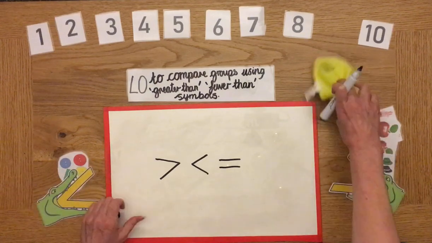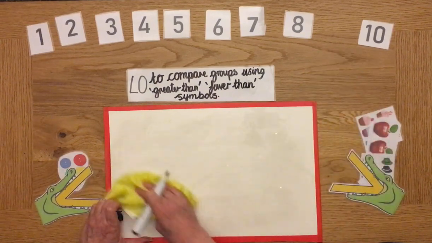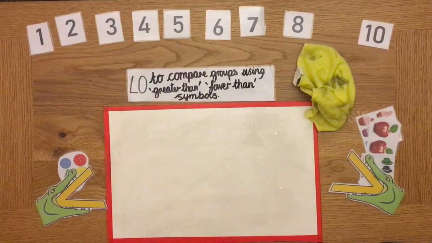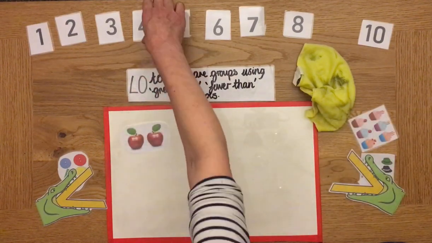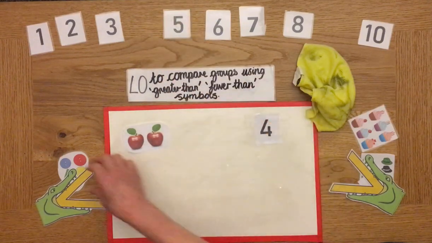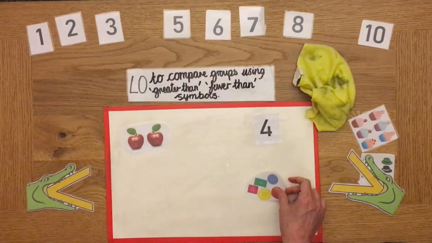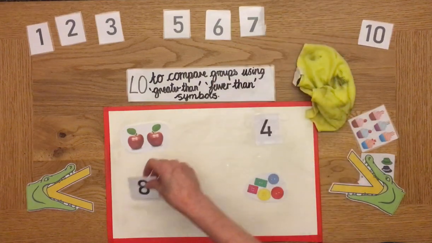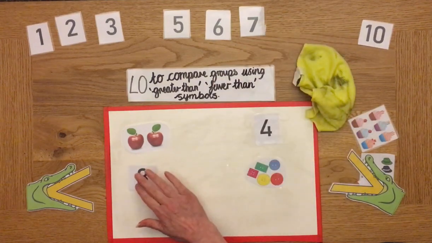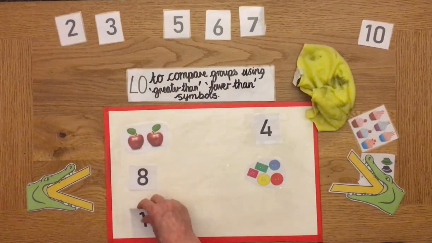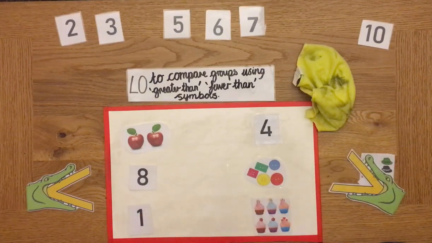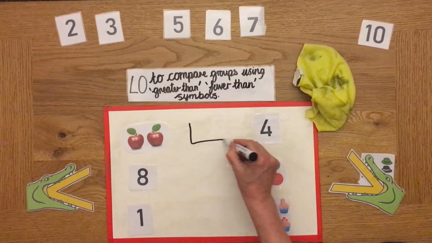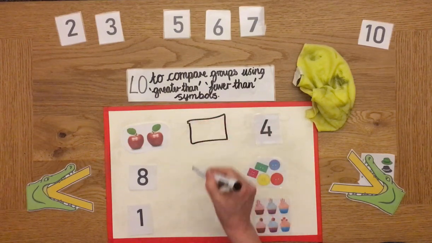I'm going to put some numbers on my board and some amounts. Okay, what should go here?